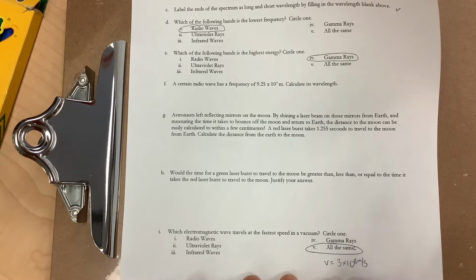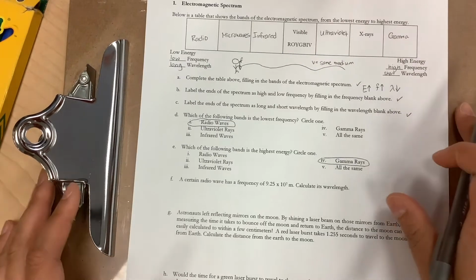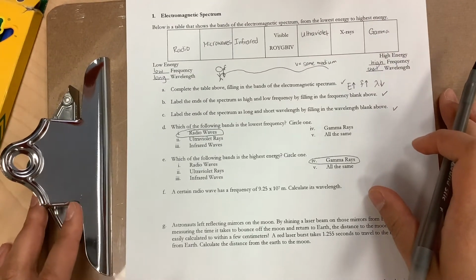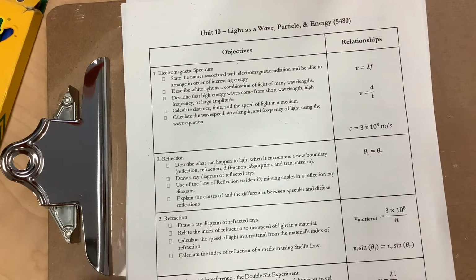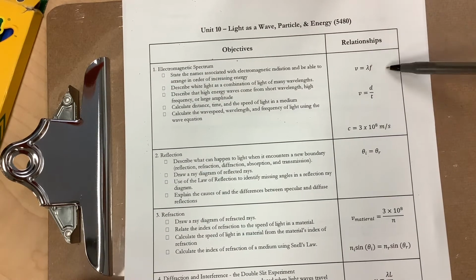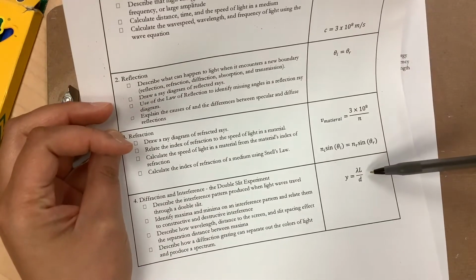Using this speed and the fact that these are waves, let's calculate some light. So what I'd like us to do is calculate the wavelength of something, and I'm going to check on my equation sheet what equations have wavelength in it. I could use this one. I could use this one.